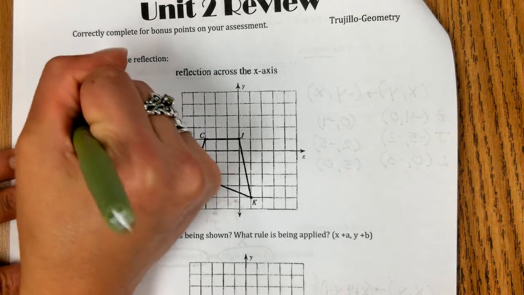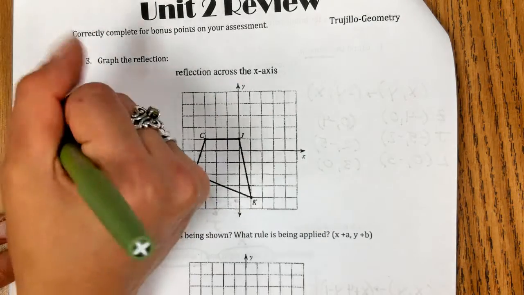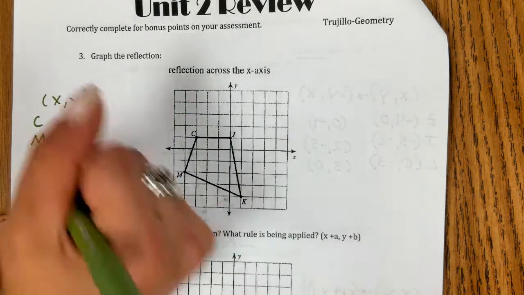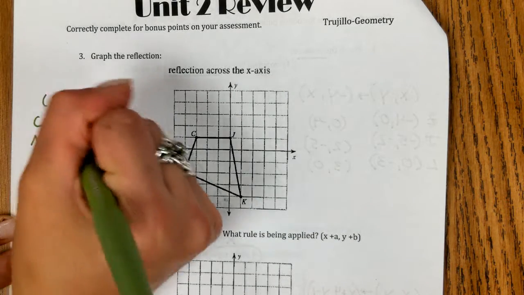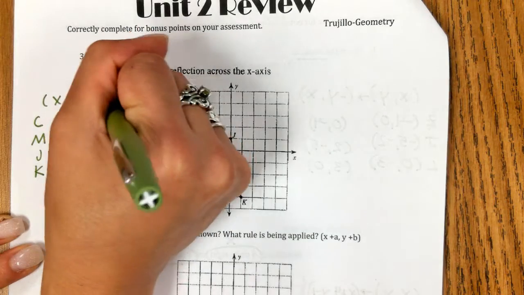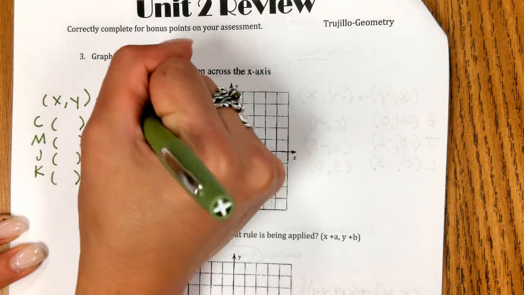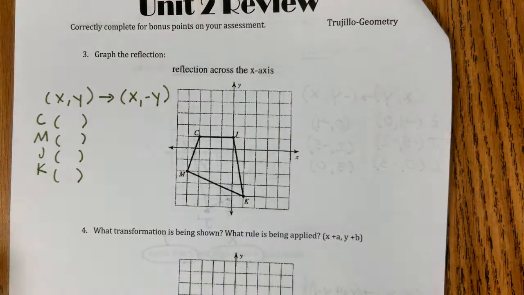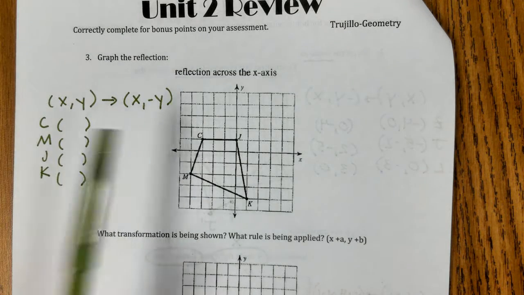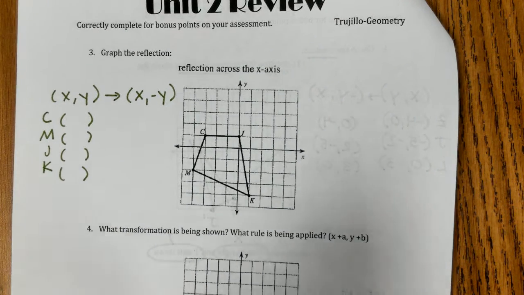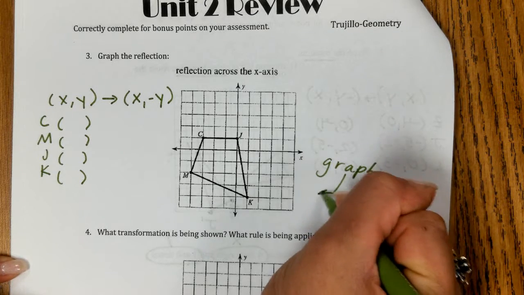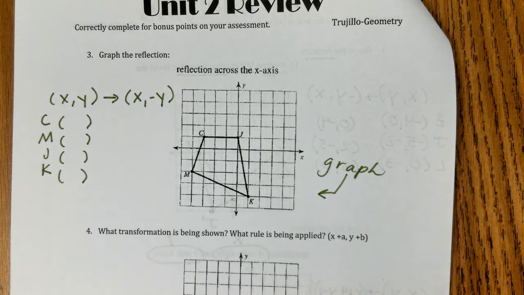So you would start by identifying your points. This time you have 4 points. Okay, and then you are going to change those to x, negative y for each one. So it's going to stay in the same order. Your symbol for y is going to change on this one. So once you do that, you are going to graph those points into the grid.